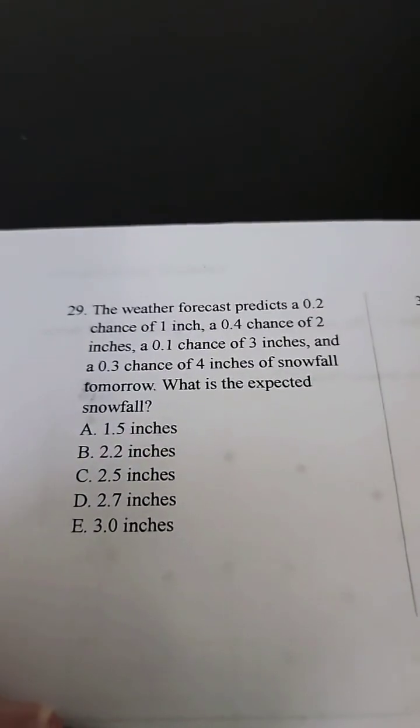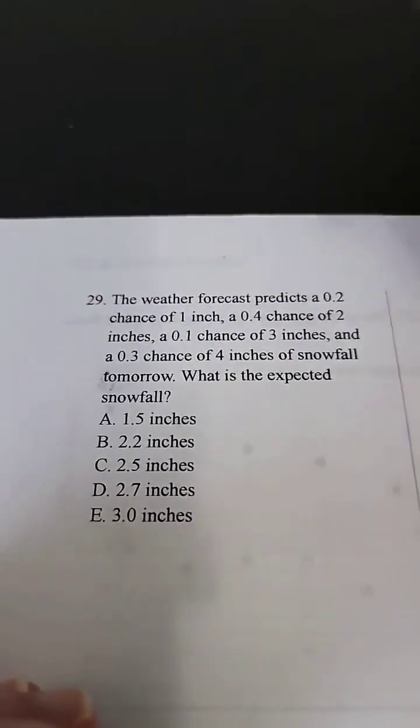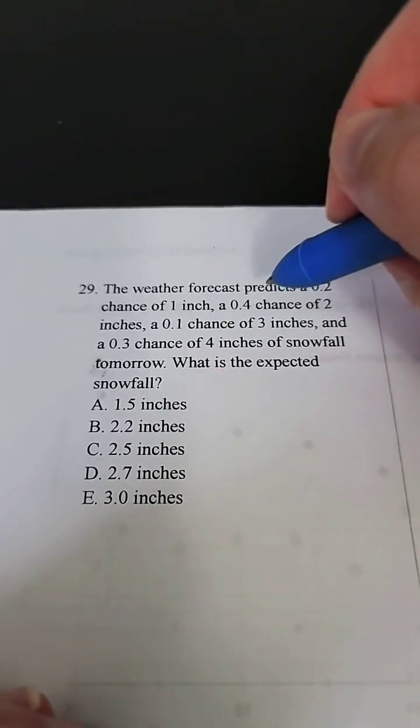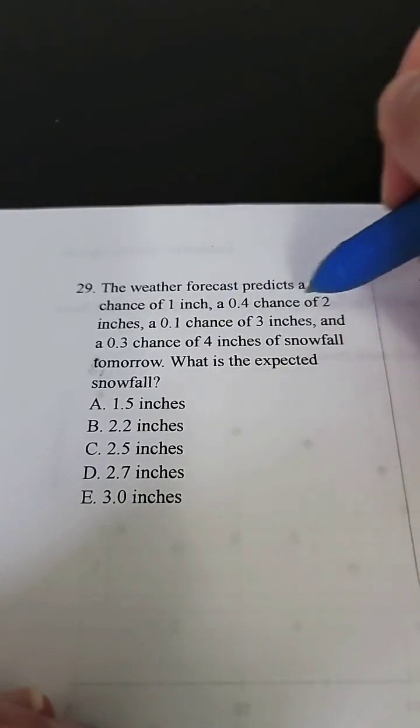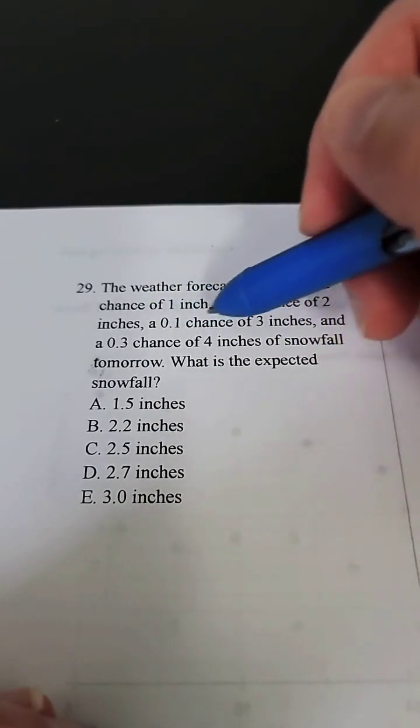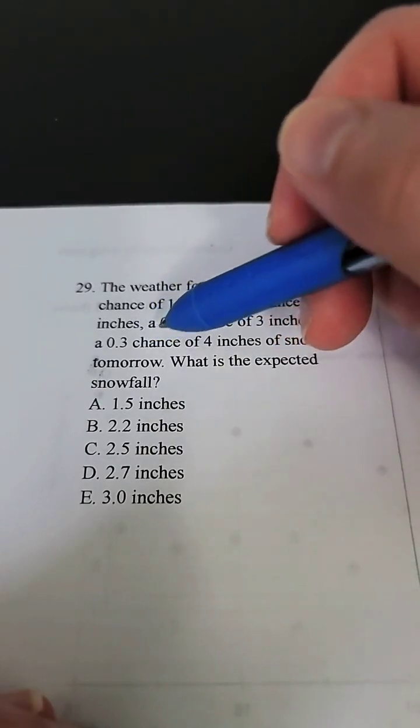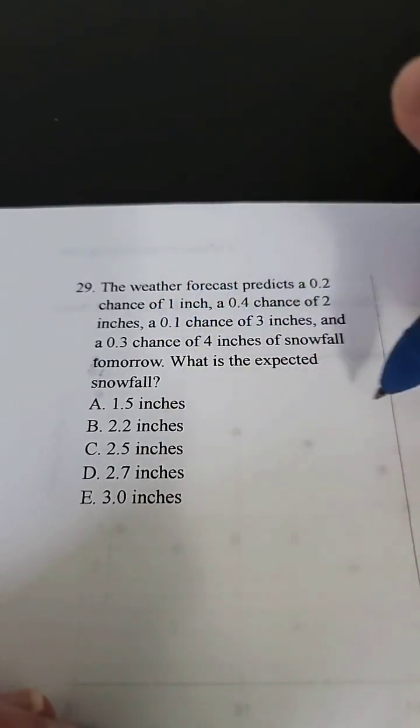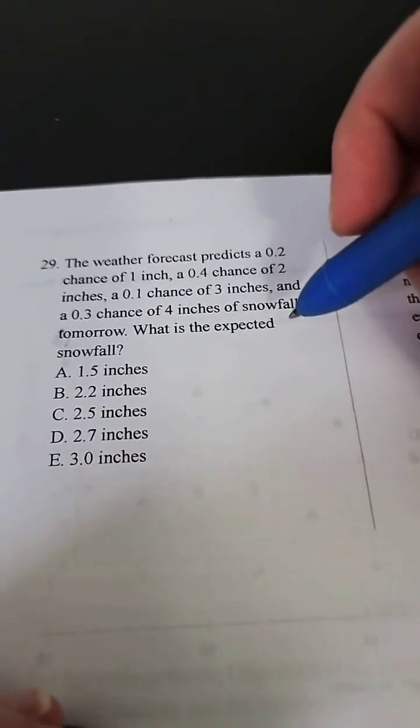So now let's go to number 29. It says the weather forecast predicts a 0.2 chance of 1 inch, a 0.4 chance of 2 inches, a 0.1 chance of 3 inches, and a 0.3 chance of 4 inches of snowfall tomorrow. What is the expected snowfall?